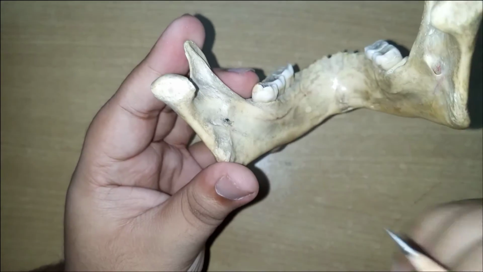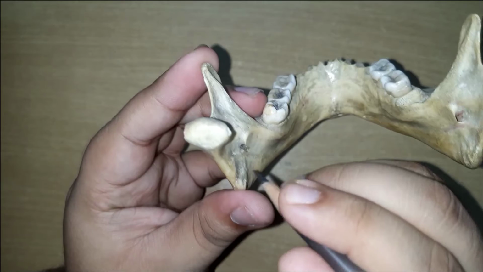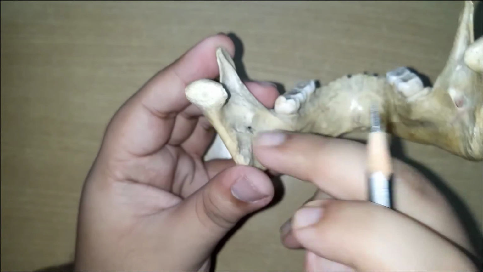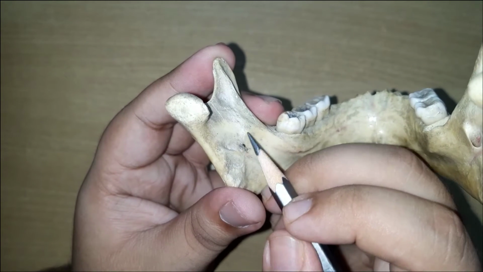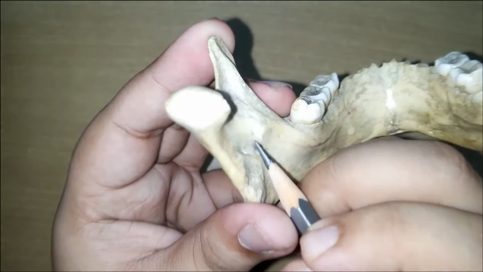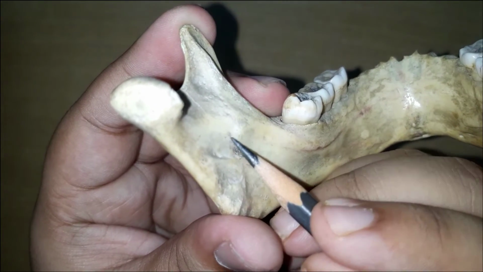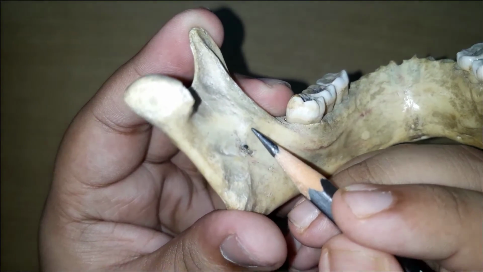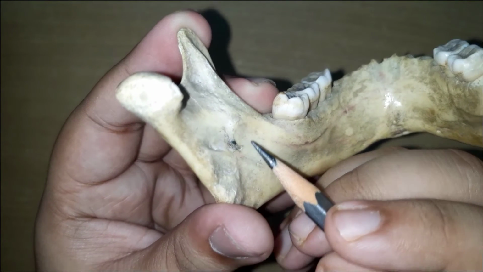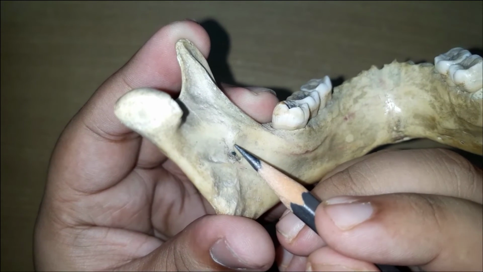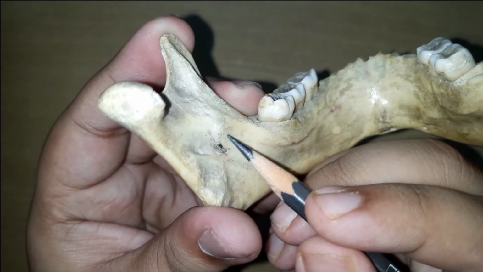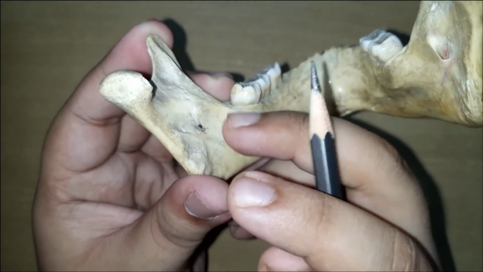Now, a very interesting thing to notice here is that this mandibular foramen is guarded antero-inferiorly by this tongue-like process. This tongue-like process is known as the lingula. Lingula is pretty important because it serves as the point of attachment for a ligament known as the sphenomandibular ligament.